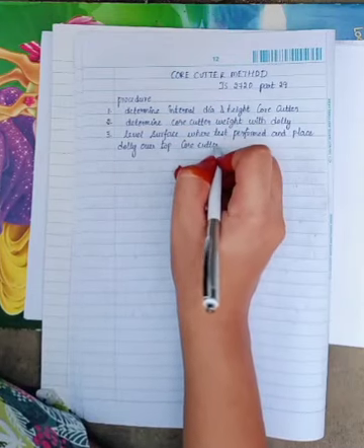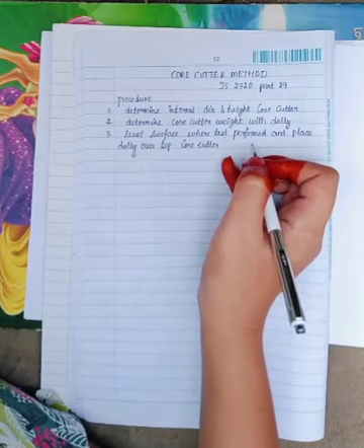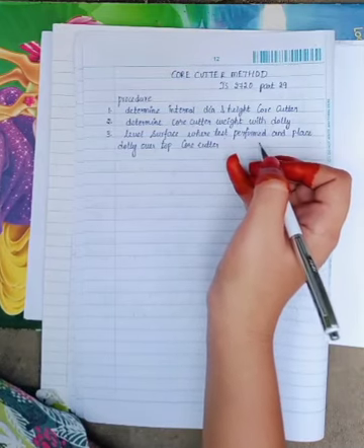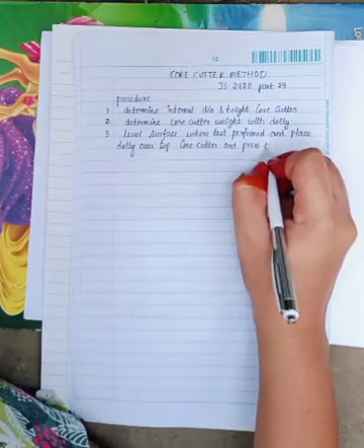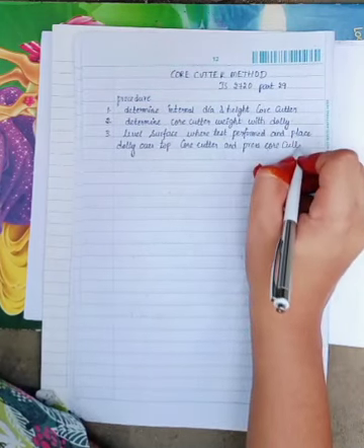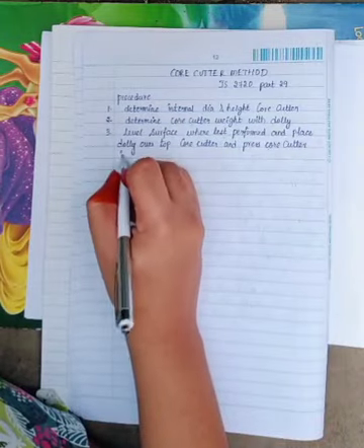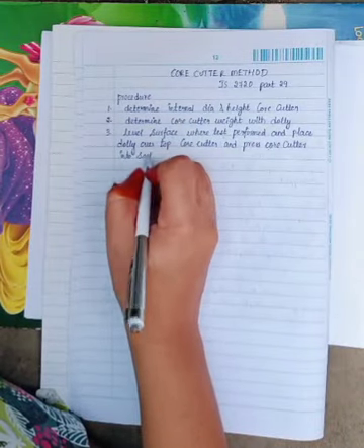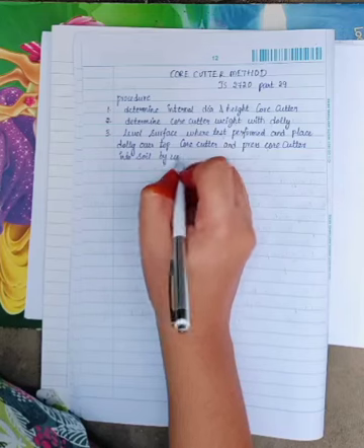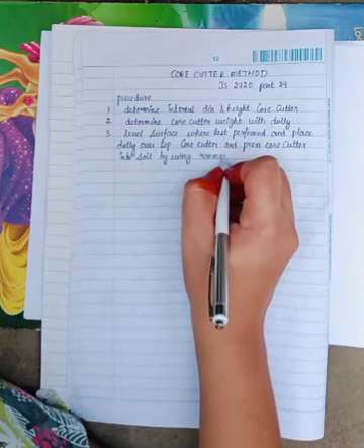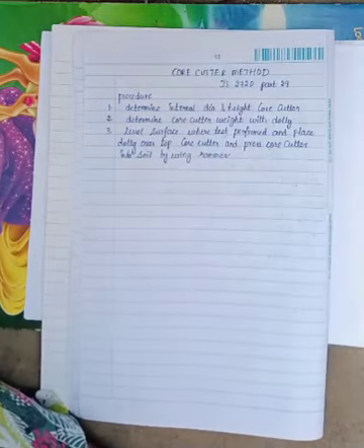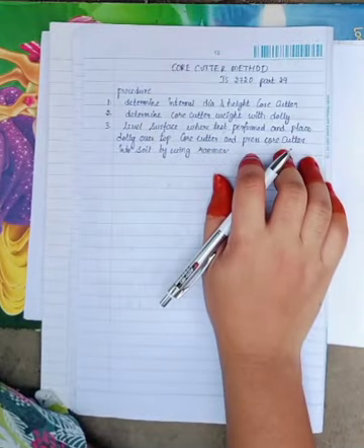On the top of the core cutter we have to place the dolly and press the core cutter into the soil using a rammer. By giving blows with the rammer we are going to press the core cutter into the soil sample.